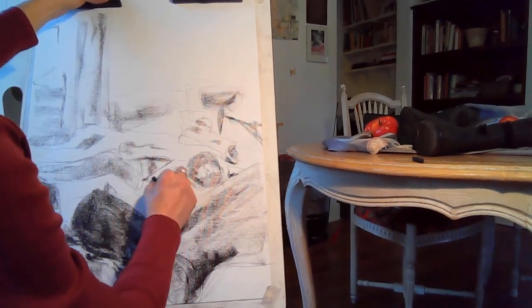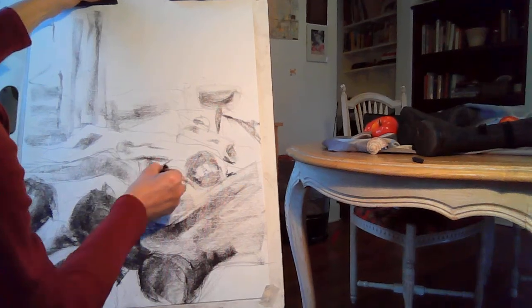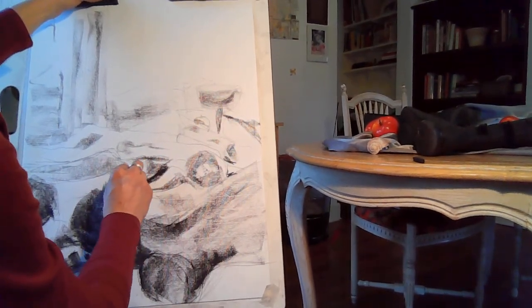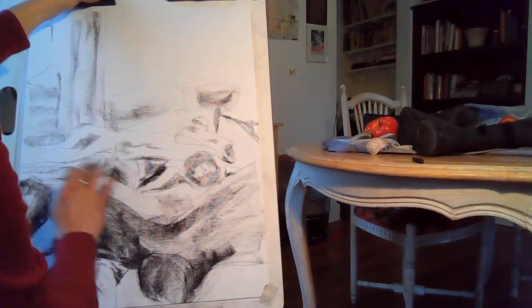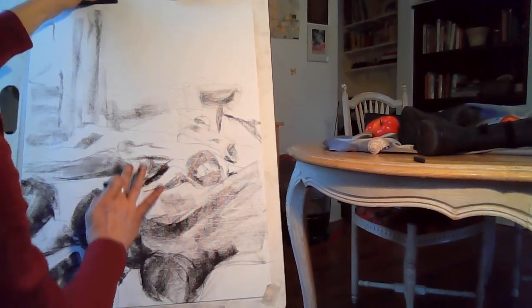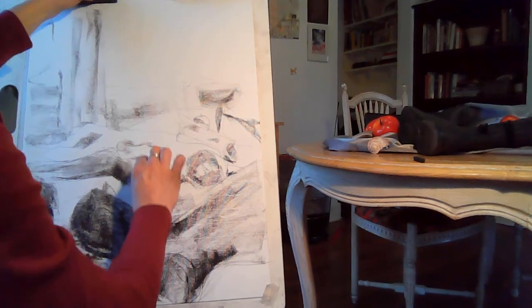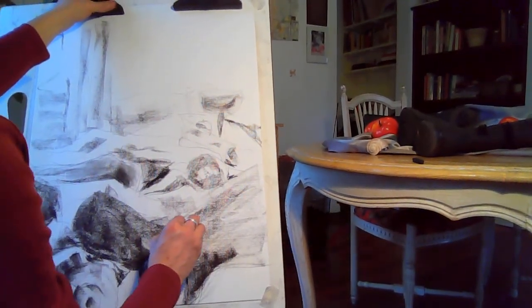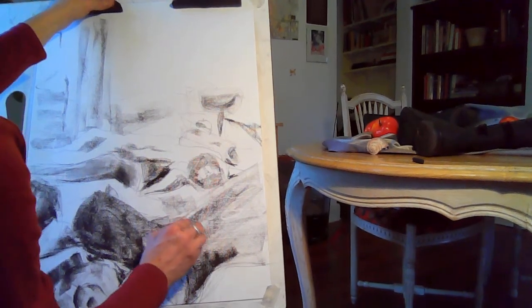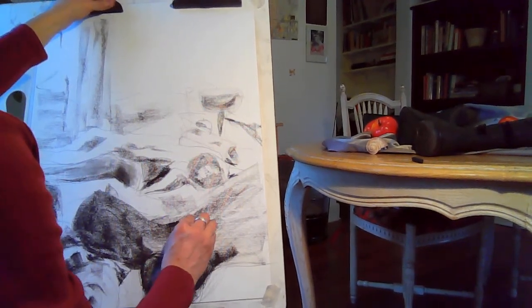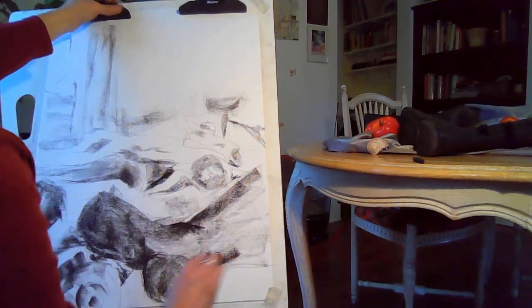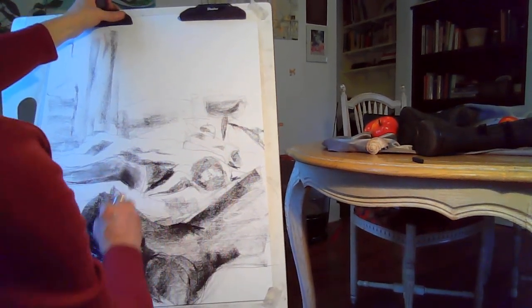I have a cloth here, so I can blend with it. So this boot back here, I'm trying not to get too into it because I want it to stay very middle. I want this one to be the one that's closest. This drawing, you guys, is exaggeration. We're finding real information. We're finding accurate structure.